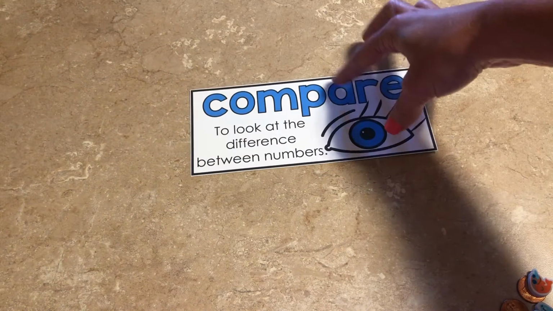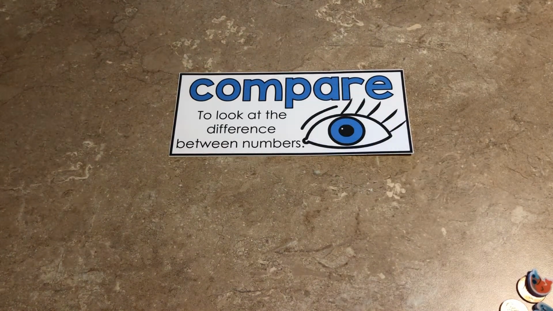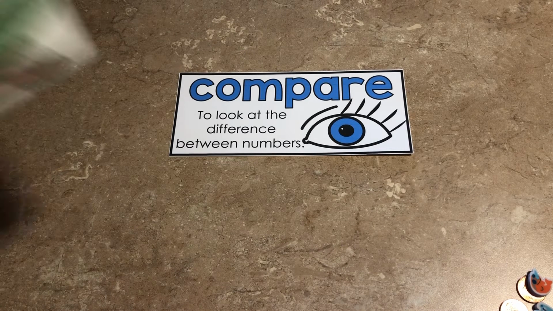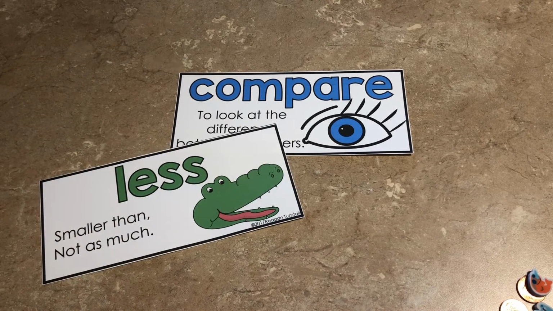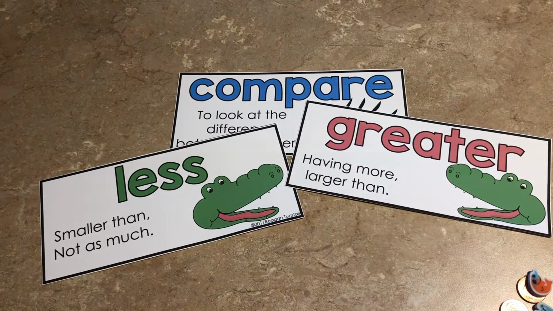Okay, boys and girls, last week we spent quite a bit of time talking about numbers. We talked about what numbers mean and their relationships to one another. We talked about what it means to compare numbers, right? We looked at the different values of each of the numbers that we had built, and we decided if those numbers were less than the other or greater than the other, okay?